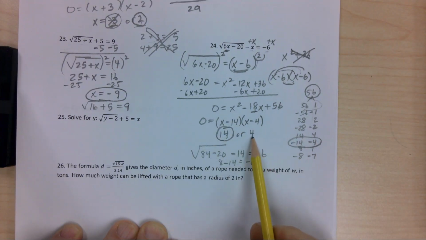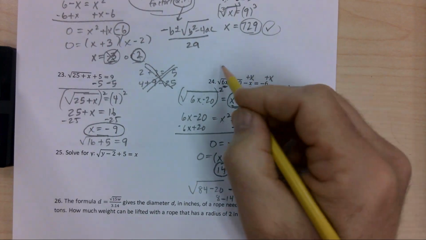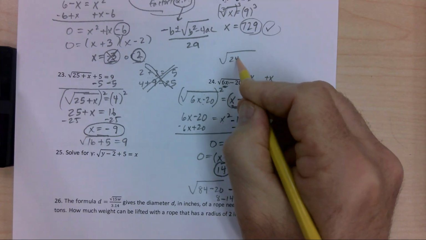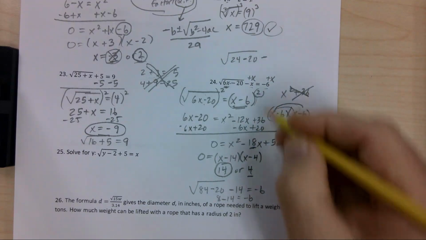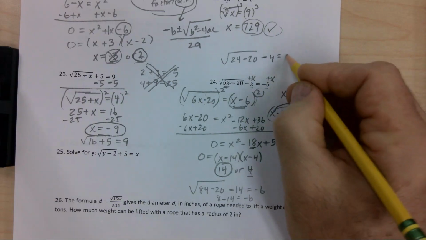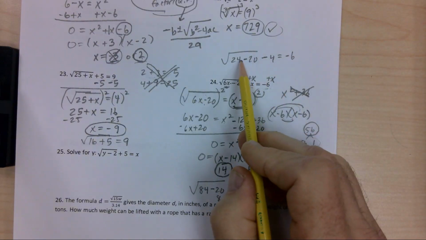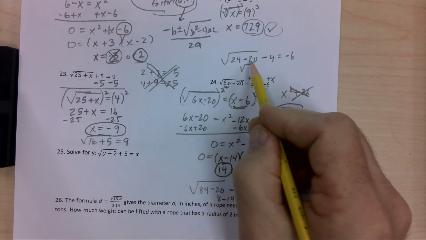Now we're going to put the 4 in and see what happens. 4 times 6 is 24, minus 20, minus x is supposed to equal negative 6. Well, this gets weird, but 24 minus 20 is 4.